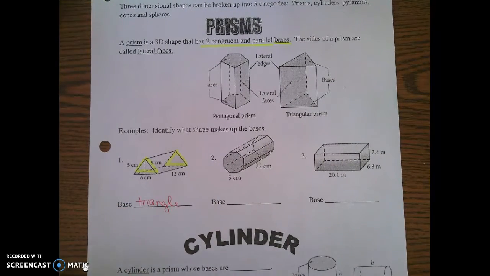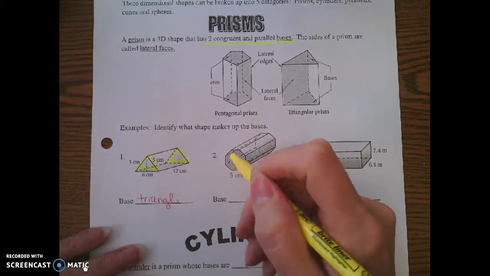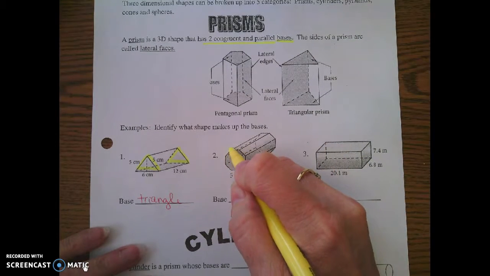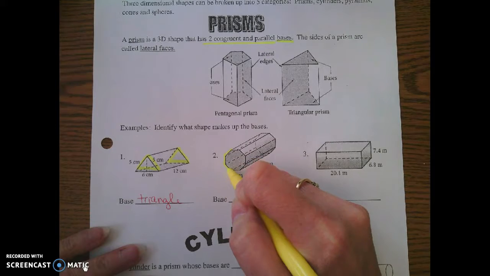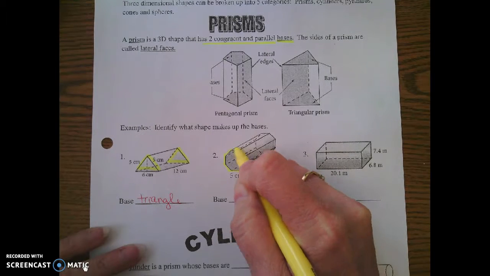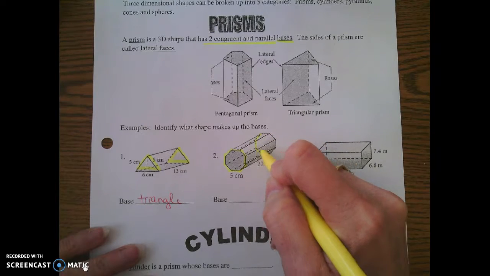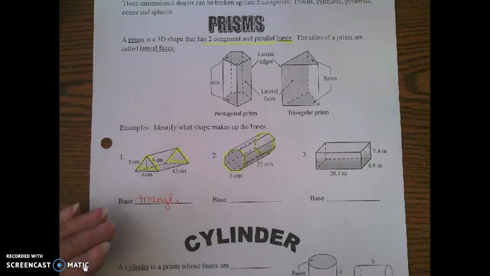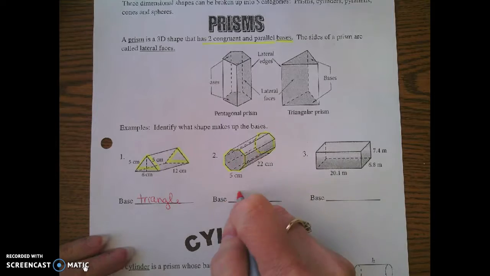In this next shape, it is a prism. Your two congruent parallel bases are these right here. I got to count the sides. 1, 2, 3, 4, 5, 6, 7, 8. Do we know what an 8-sided figure is called? It's an octagon.